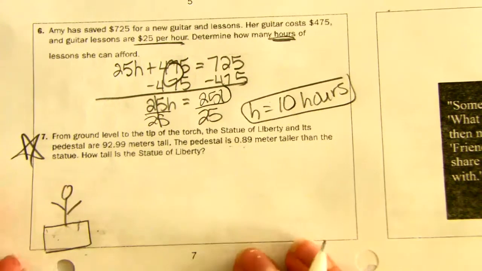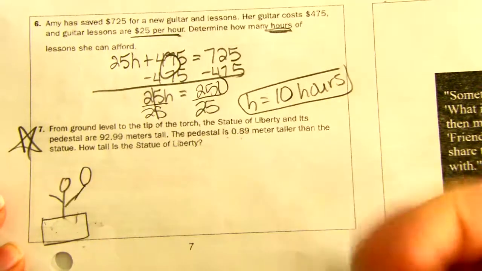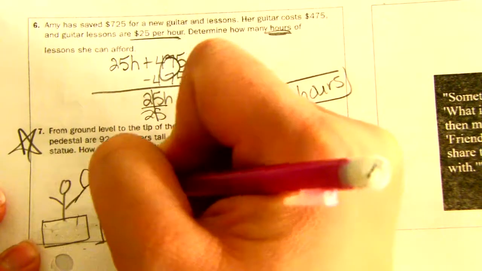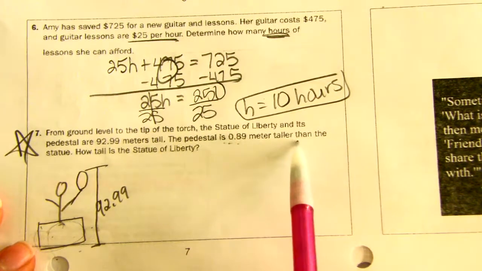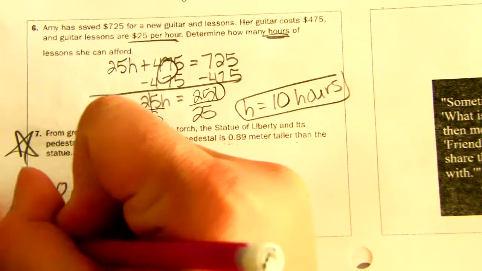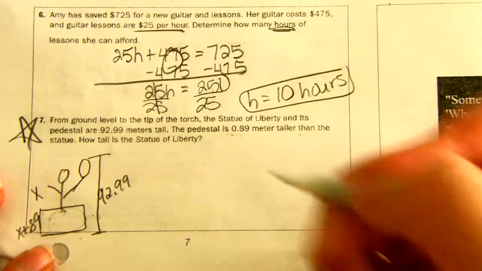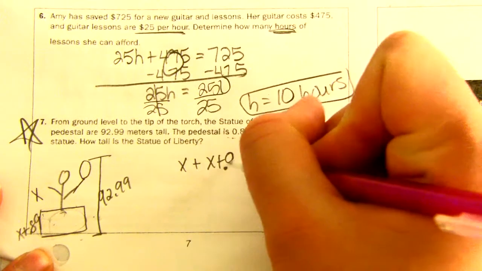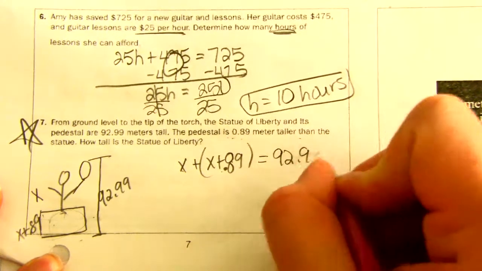There, she's in a dress, so you can see her. It says from the ground to the tip of the torch, which is in her hand, the Statue of Liberty and its pedestal are 92.99. So the total is 92.99. The pedestal is 0.89 meters taller than the statue. Well, if we don't know what the statue is, we can call it x. And this pedestal has got to be x plus 0.89 because it's bigger. So we know that x plus 0.89, because this is the statue, this is the statue's pedestal, has to equal 92.99.